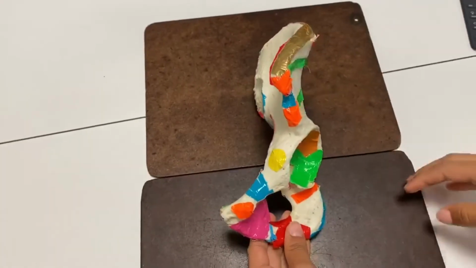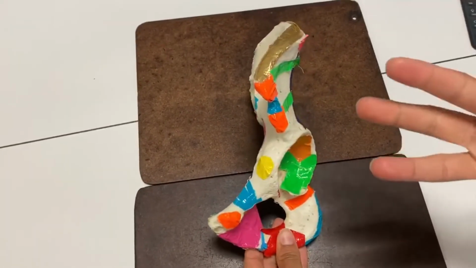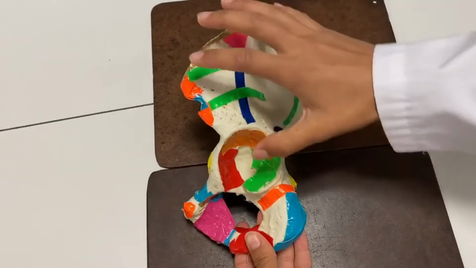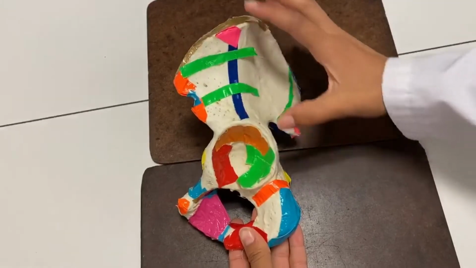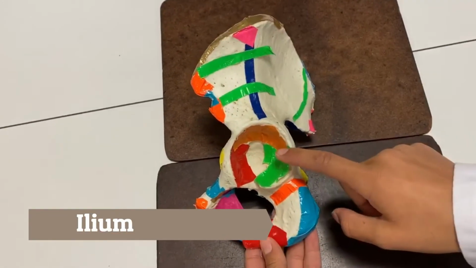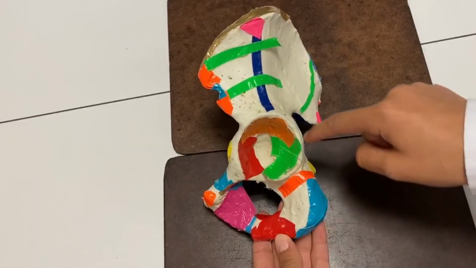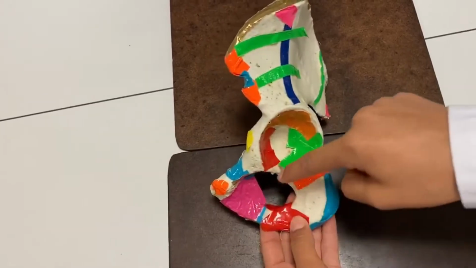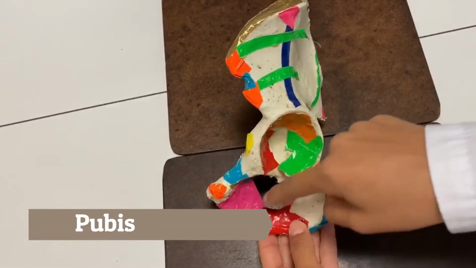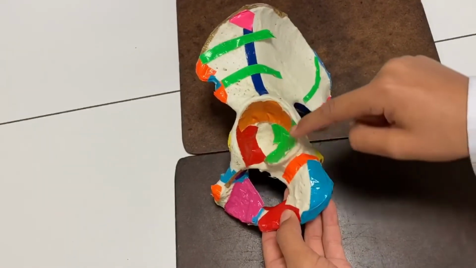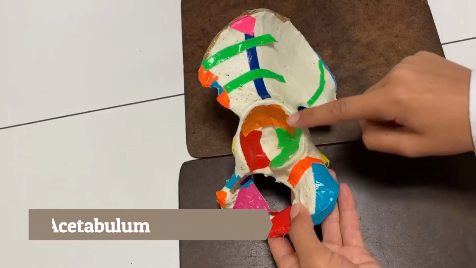Okay, so the pelvic bone is made up of 3 bones fused together. Up here, 2/5 of the pelvic bone is made up of the ilium. Another 2/5 is made up of the ischium. And the last 1/5 is made up of the pubis. Now, these 3 bones fuse together here in what's called the acetabulum.